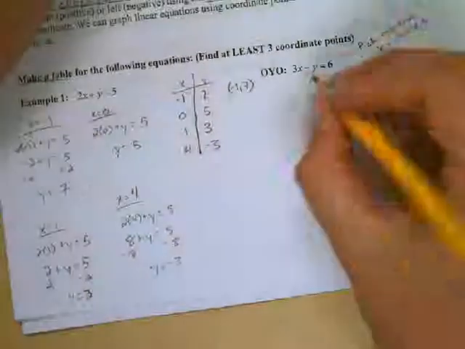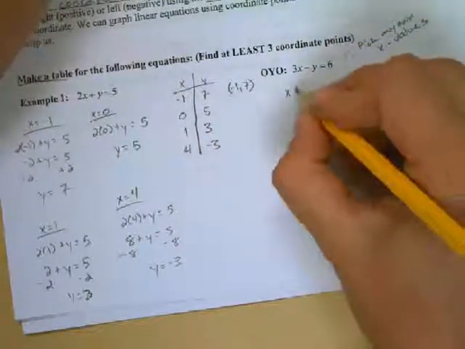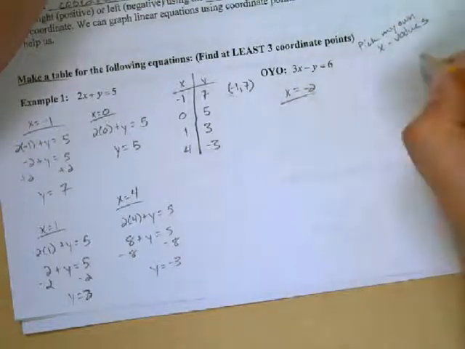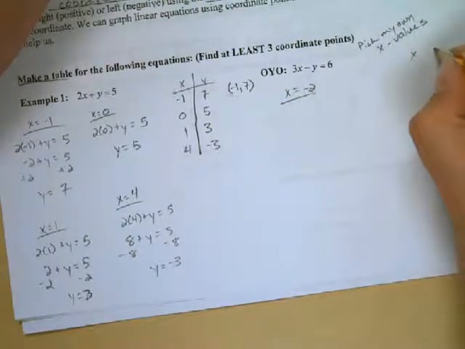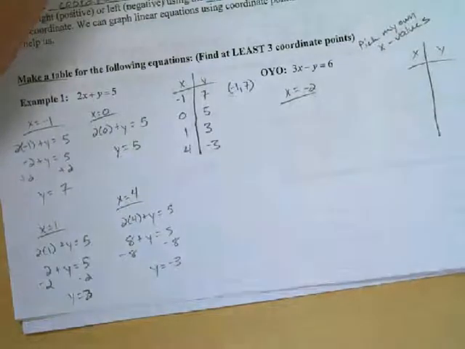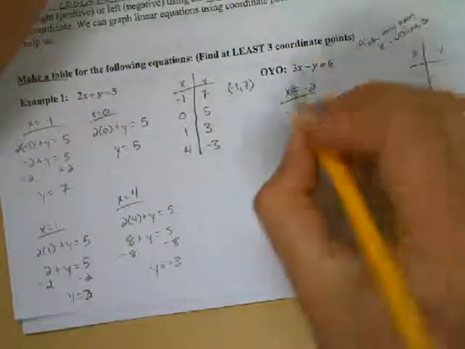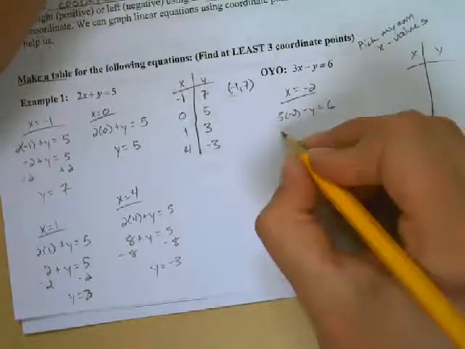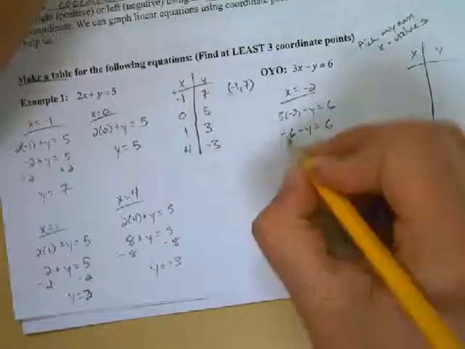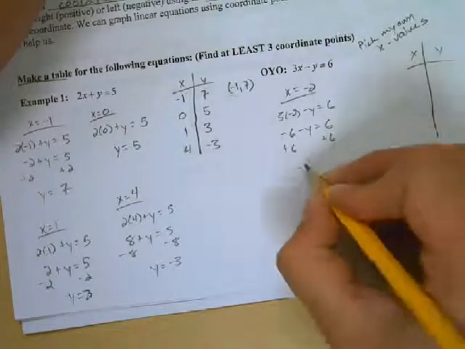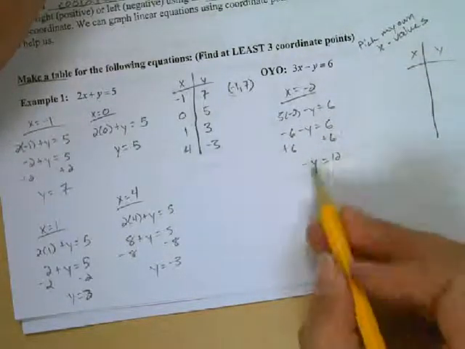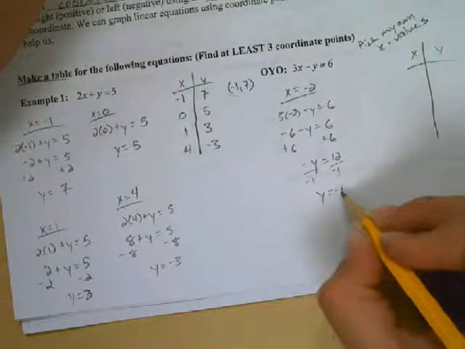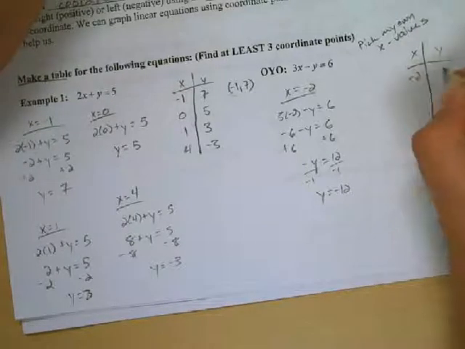Here we go. So I'm going to do x's. I'll choose different numbers this time. I'll go -2. I like to throw some negatives and some positives in there just to see what they're doing when it's negative. So 3 times -2 minus y is 6. So -6 minus y is 6. Add the 6 over. -y is equal to 12. Remember, don't leave that negative y. You divide by -1, that would make y equal to -12. So when x is -2, y is -12.